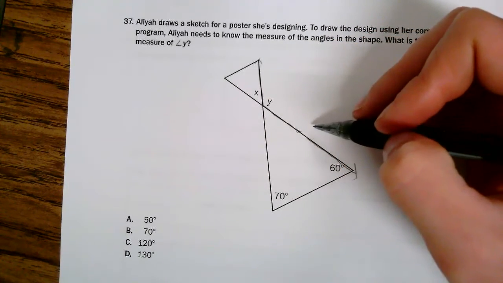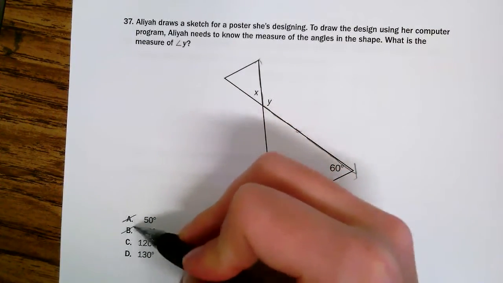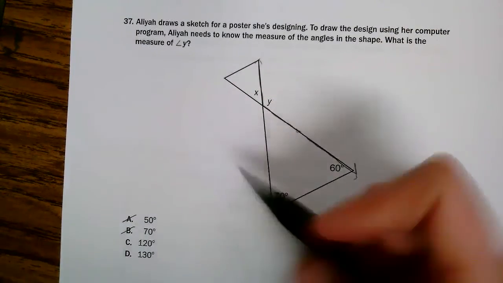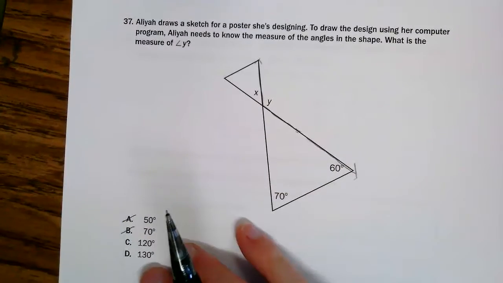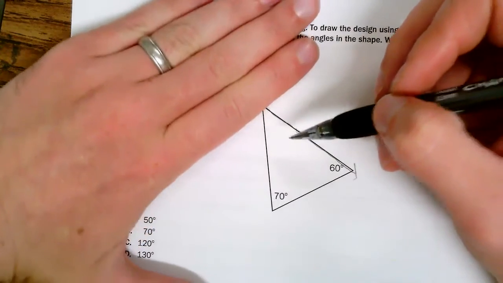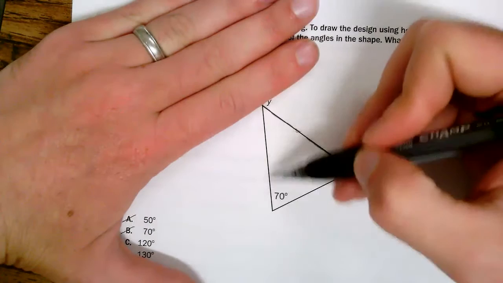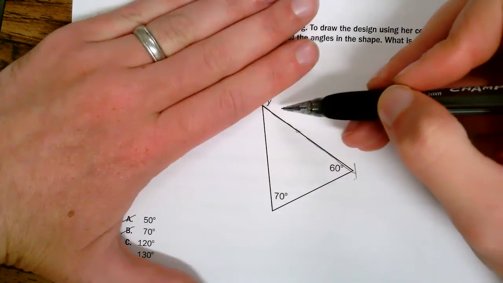So I know it's going to be an obtuse angle. Since it's obtuse, it's going to be greater than 90 degrees. So I can go ahead and get rid of A and B. I know they're not going to be the correct answer because both of those are acute angles. Okay, if you look at this bottom shape here, you notice that it's a triangle. Well, a triangle has to add up to 180 degrees.